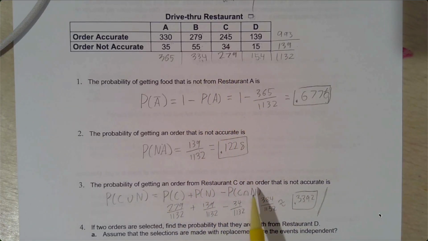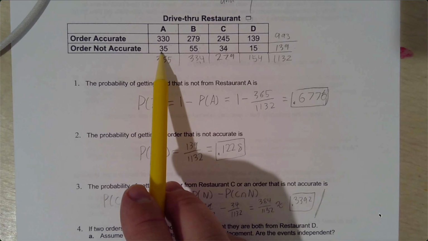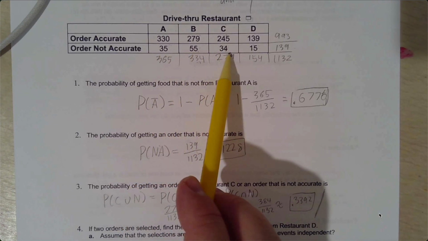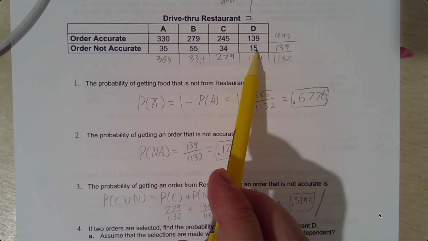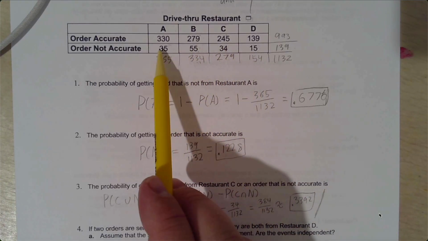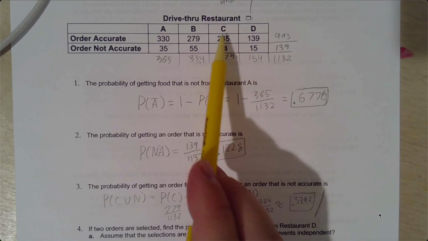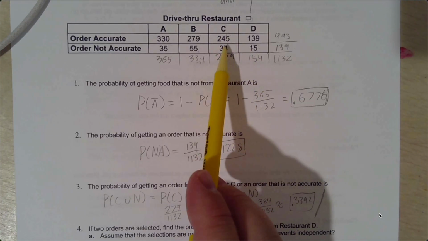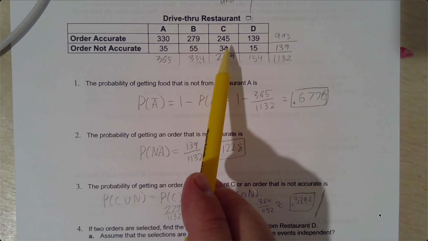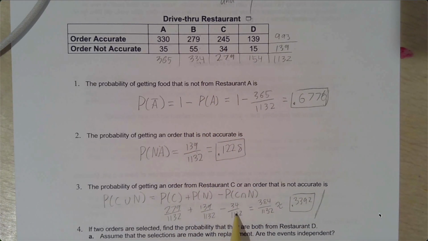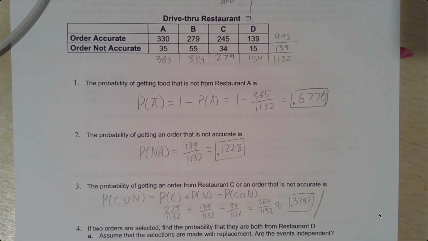And then, or I could not be accurate. Well, I could not be accurate 35 from A, or not be accurate 35 from B, or not be accurate 35 from C, or not be accurate 15 from D. But wait a minute, as I count up these 4 for not accurate, and I count up these 2 from C, I have double counted this 34. It's come up twice. That is why it's being subtracted if you write it out.